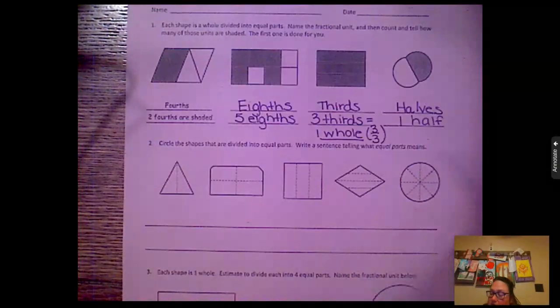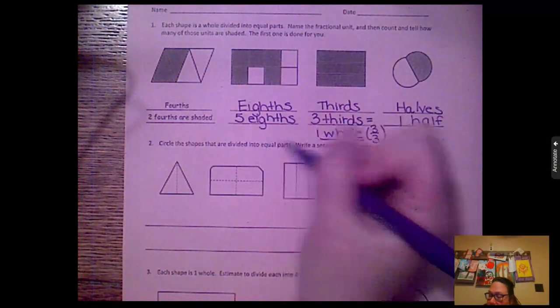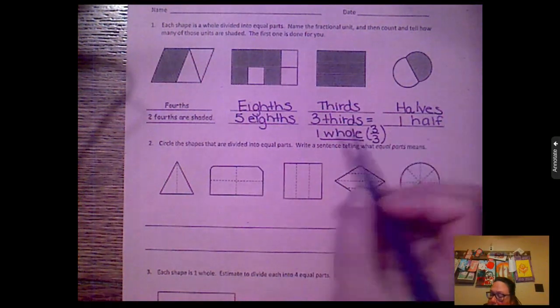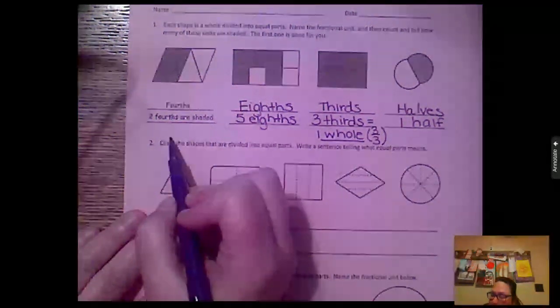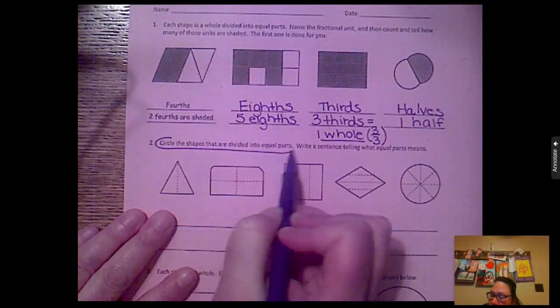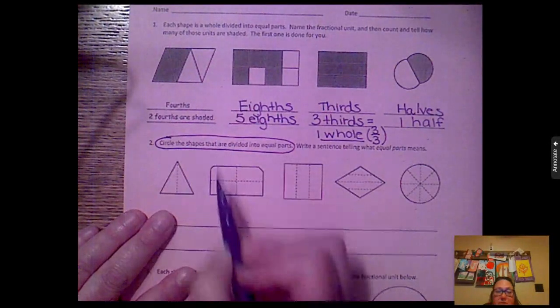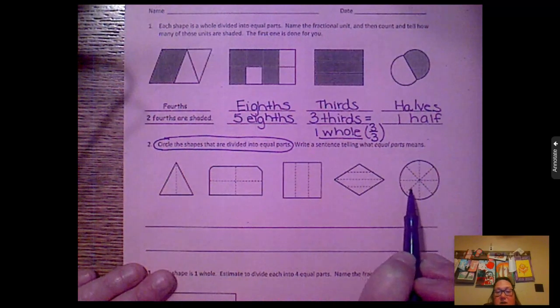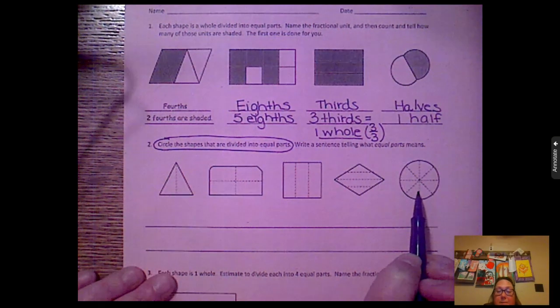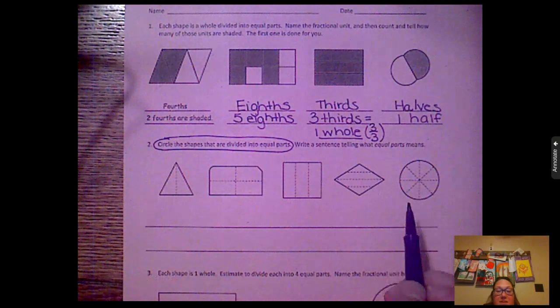Number 2 says to circle the shapes that are divided into equal parts. Okay. And then under that, it says write a sentence telling what equal parts means. I want you just to do this part right here on your own. So circle the shapes that are divided into equal parts. So pause your video and look at these 5 shapes and then circle the ones that are divided into equal parts. Okay. So pause your video and do that real quick for me and then pop back.